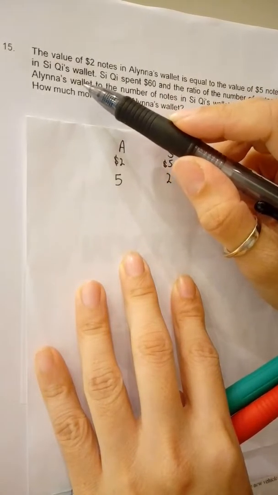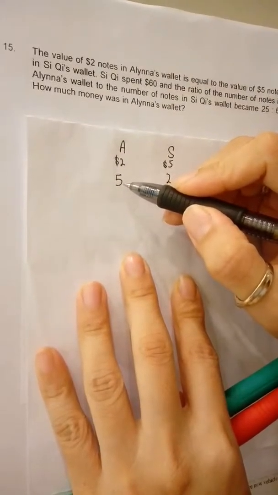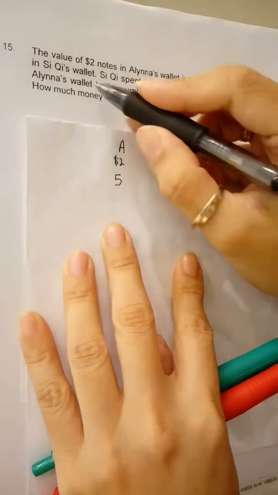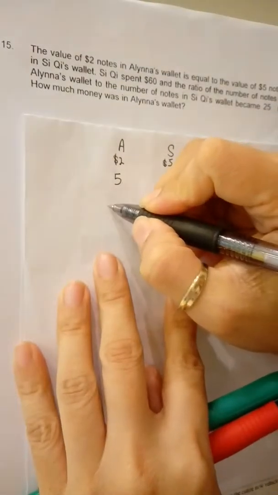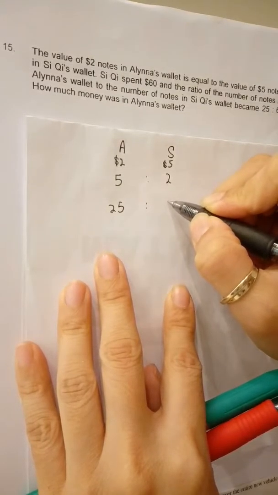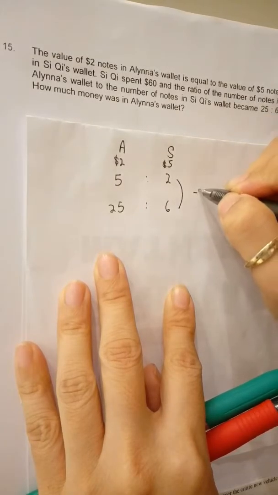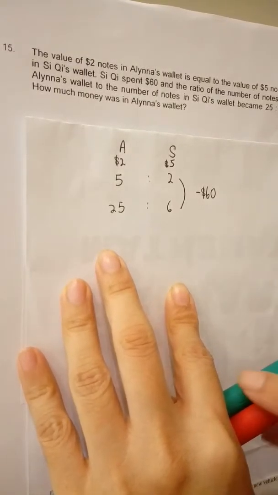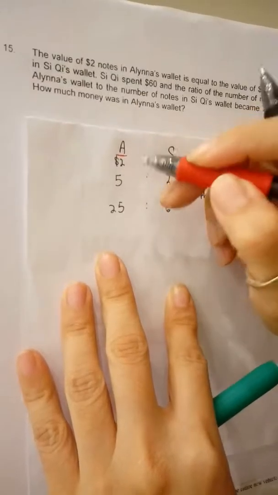Elna did not spend anything, so Elna actually has the same number of notes here. Now remember, this is when you spend $60. So the key part is that Elna did not spend anything.